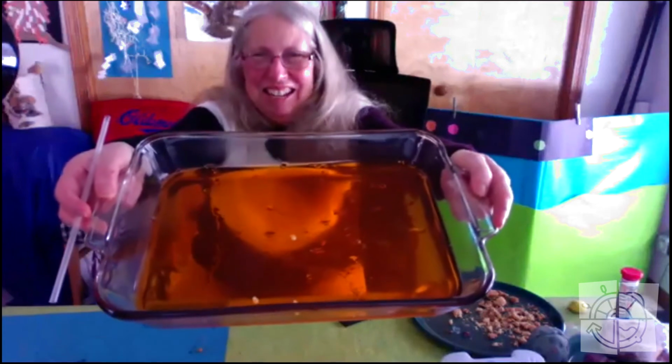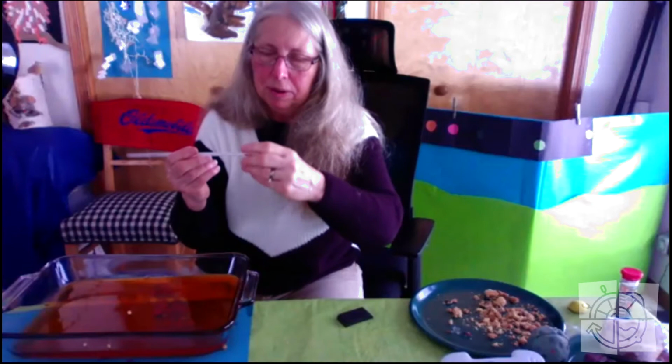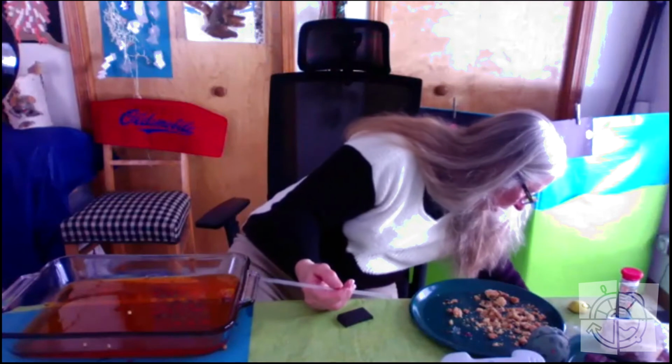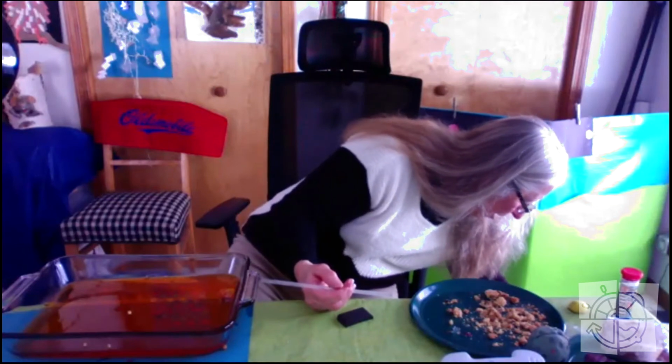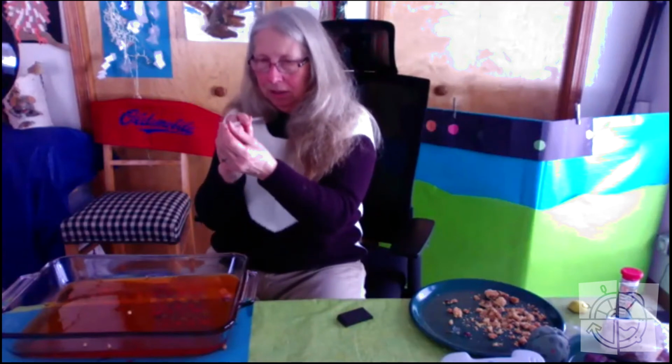All right, can you see that? It didn't go through the Jello at all. It's just sitting there on top. And just because I have some rocks here, I thought maybe I would try a rock. They're sharper. So I'll put a sharper piece of rock inside my straw and see if I can get it through the Jello. I don't know if I can or not. So you guys can have fun trying this.